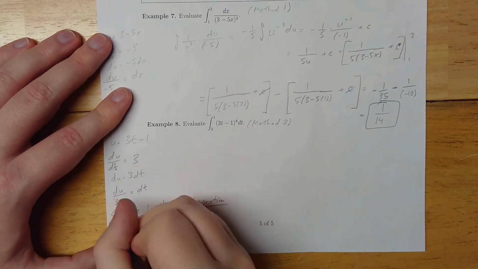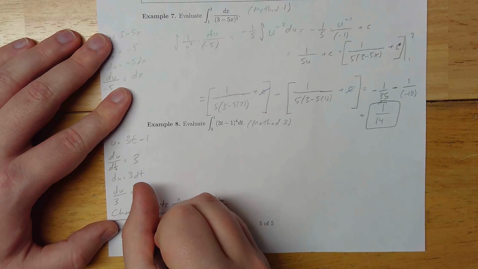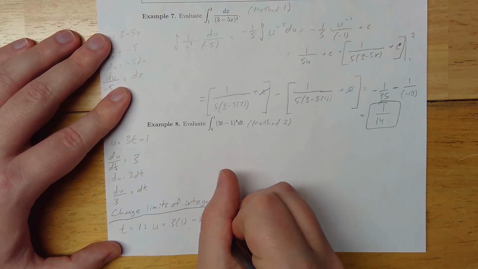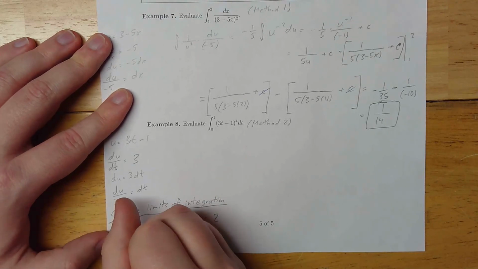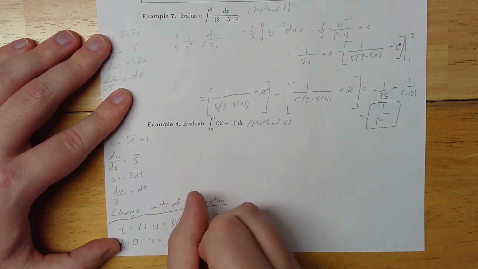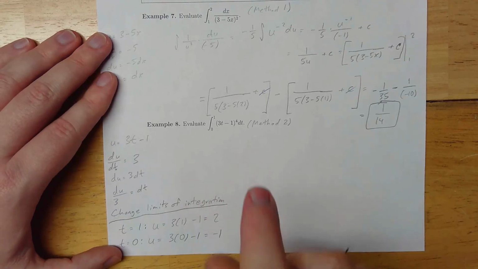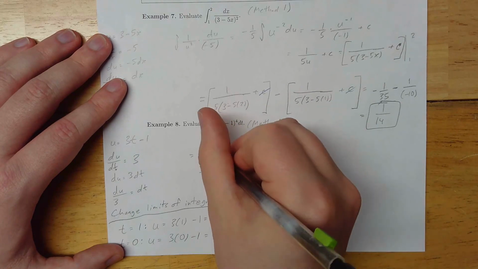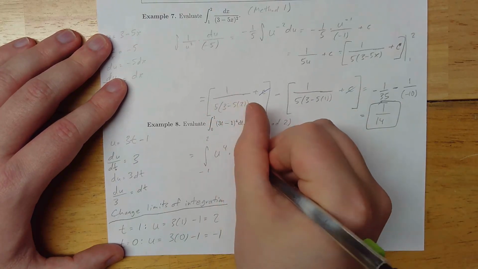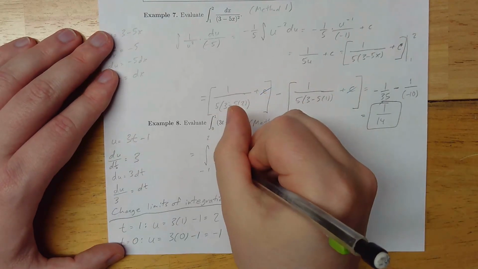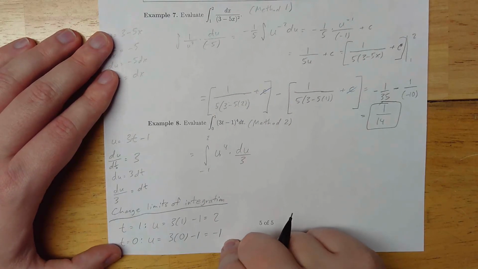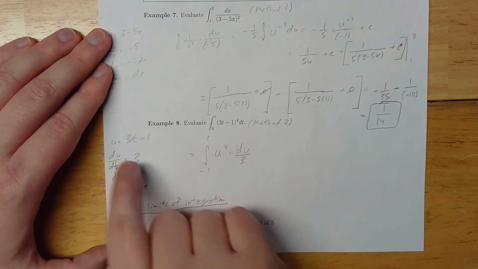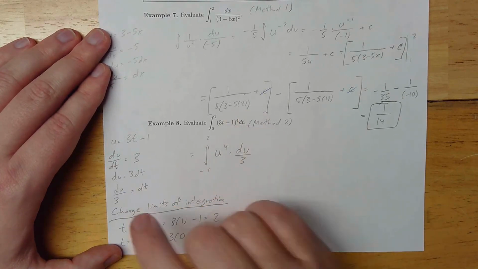So if we want to change those limits, if we let t equal 1, then u will equal 3 times 1 minus 1, which will be 2. And if we let t equal 0, then we'll get that u equals 3 times 0 minus 1, or just negative 1. So this means that we have the integral from negative 1 to 2 of u to the 4th times du over 3. So again, just so we know where everything's coming from, we said that 0 would become negative 1 in terms of u. We said that 1 would become 2 in terms of u. We said that 3t minus 1 is u, so we've replaced that there. And then dt is du over 3.